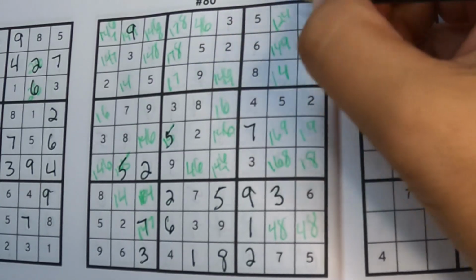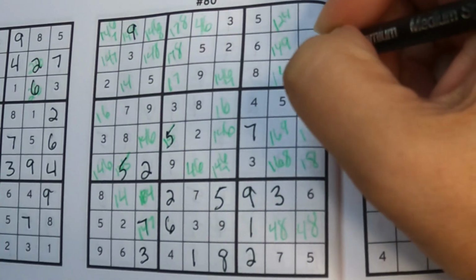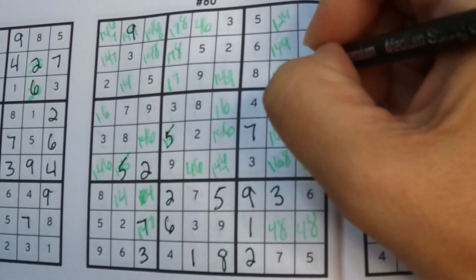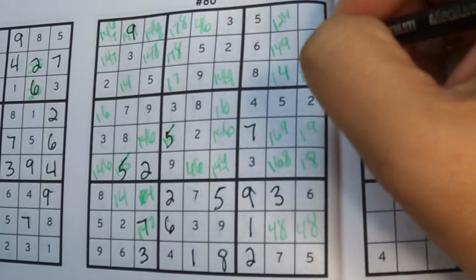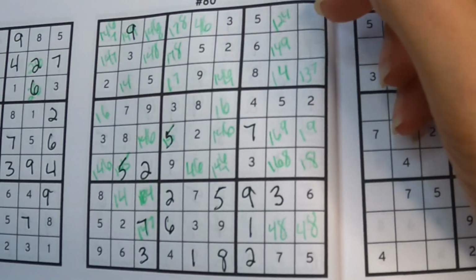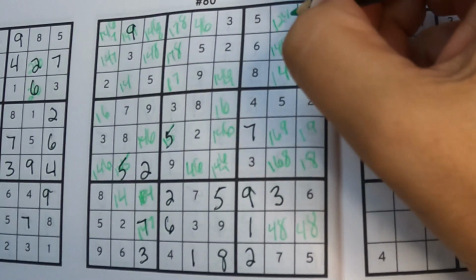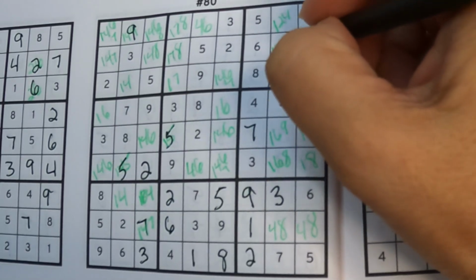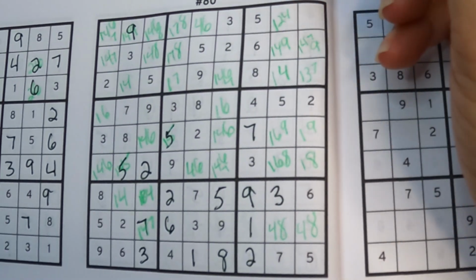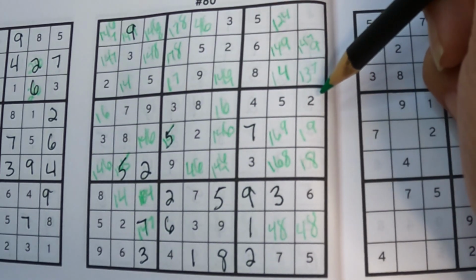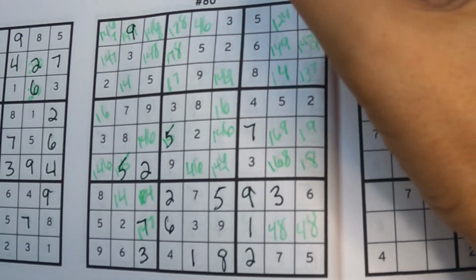2, 5, and 9 here. So 1, 3, 7. 2 and 3 here. So 1, 4, 7, 9. 2, 3, and 9 here.